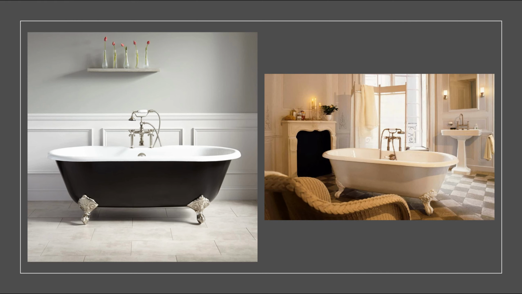Okay, here's an example of a ball and claw foot on tubs, and I do like those. It's kind of a vintage look that I think I really enjoy, but just me personally.